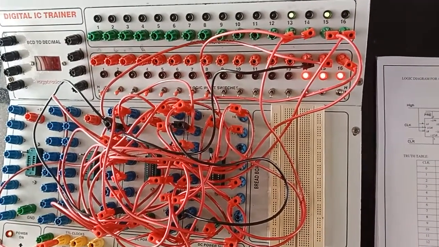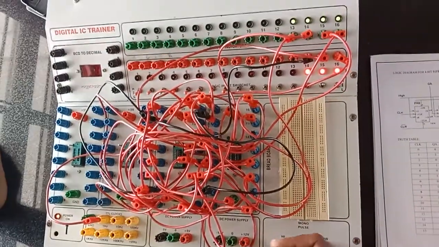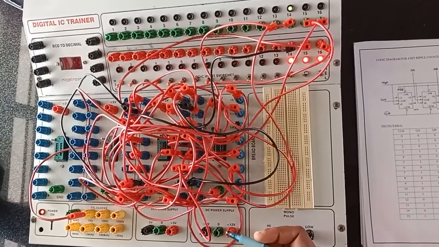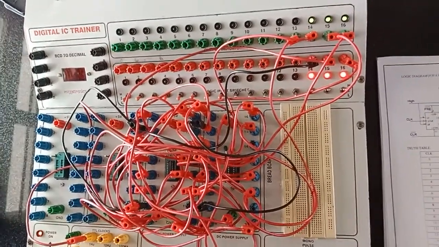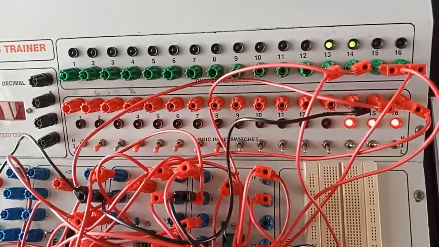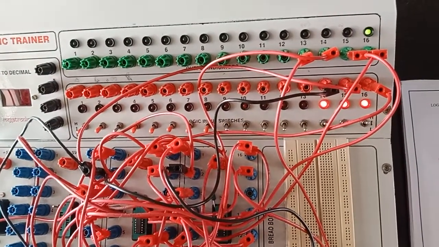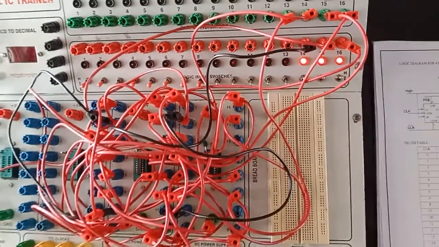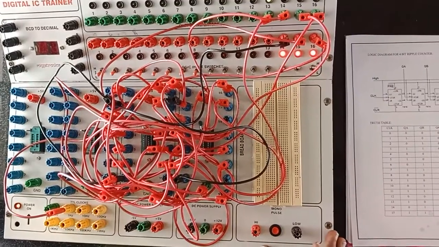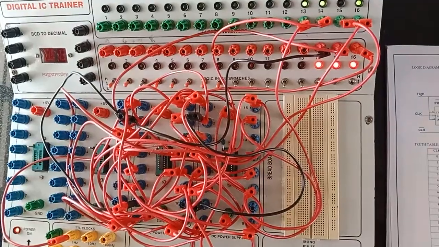Similarly for the Mod-12 ripple counter, it counts the clock pulses from 0 to 11. If you give the 12th clock pulse, it is automatically reset, so QA, QB, QC are equal to 0. So this is the implementation of the 4-bit ripple counter, Mod-10 counter and Mod-12 counter. From this implementation, I verified the truth table for the 4-bit ripple counter, Mod-10 counter and Mod-12 counter. Thank you.